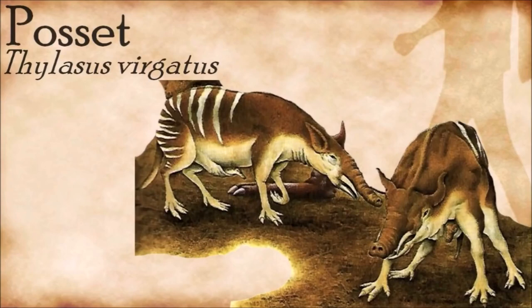Cryptic coloration helps to conceal it from its enemies. The posset, a forest-dwelling marsupial pig, has 4 tusks, 2 projecting from its upper jaw and 2 from its lower jaw. It forages in the soil with its long snout for roots and grubs.